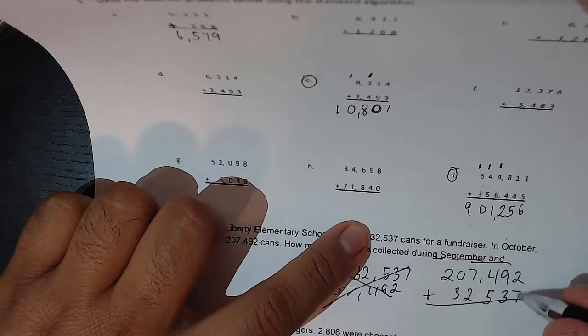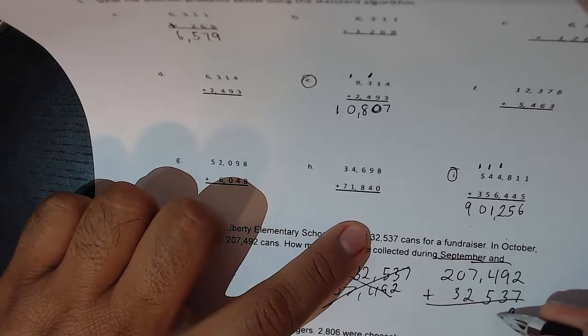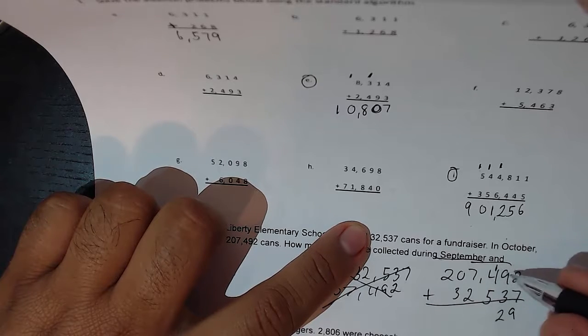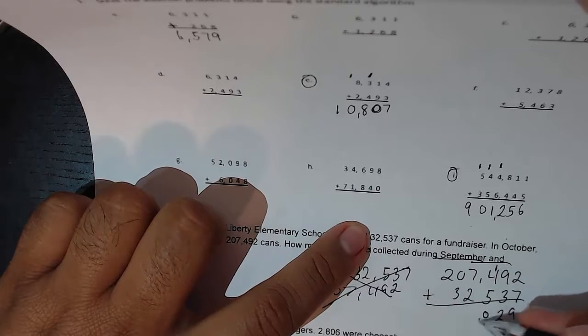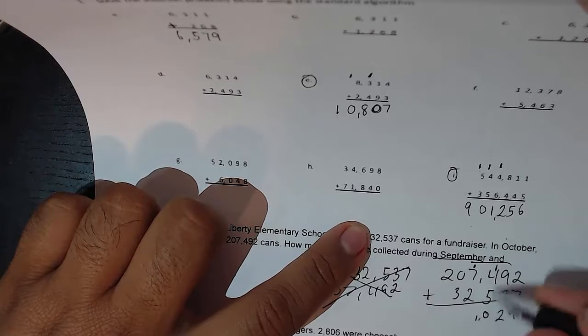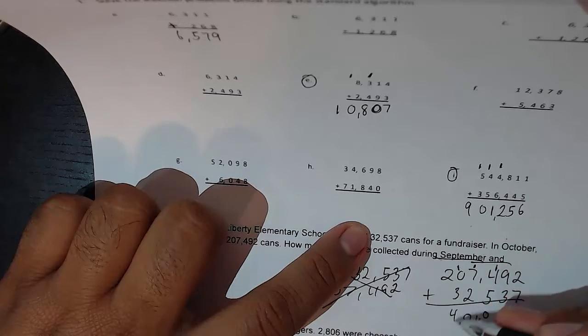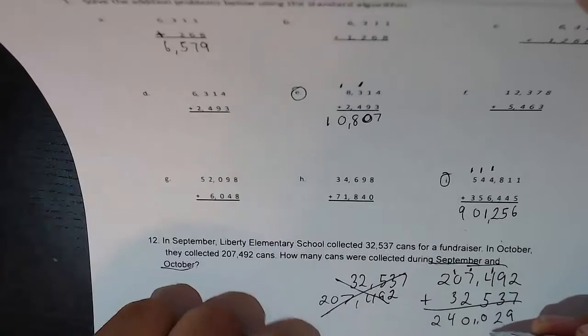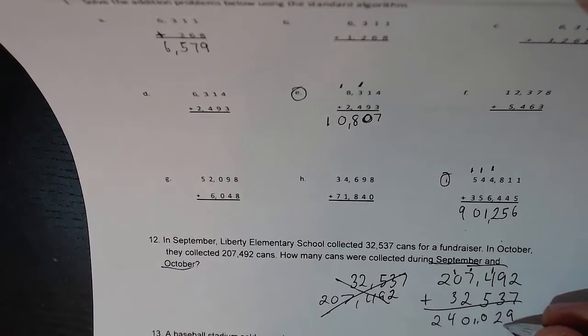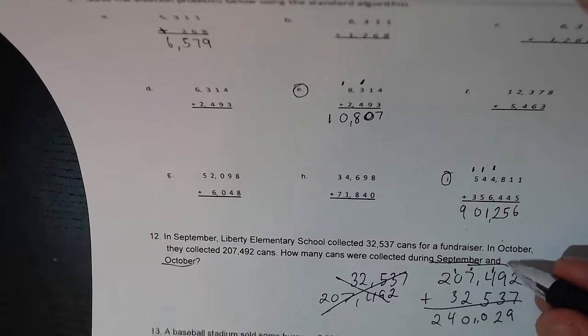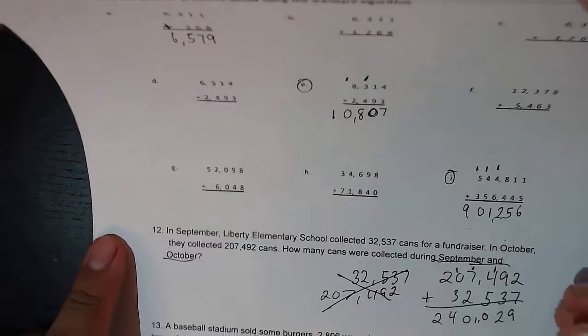2 plus 7, that's 7, 8, 9. 9 plus 3, that's 12. Carry my 1. 5 plus 5 is 10. Carry my 1. 7 plus 1 is 8, 9, 10. 1 plus 3, that's 4. And my 2. So they collected 240,029 cans during September and October. Let's move on to the next one.